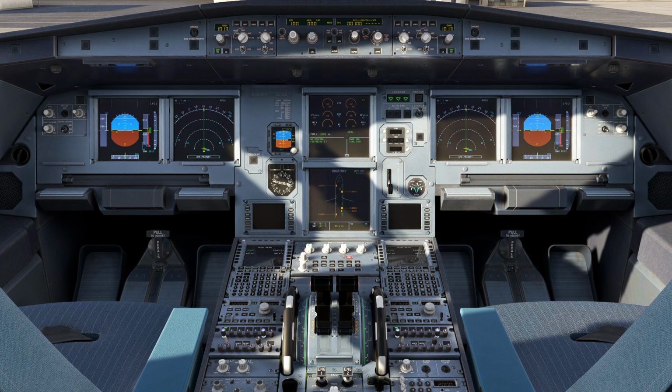The other items are the primary flight display that we talked about, the navigation displays, engine warning display, system display, and switching panel.